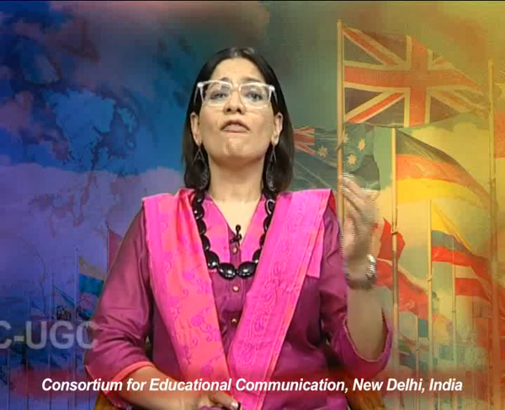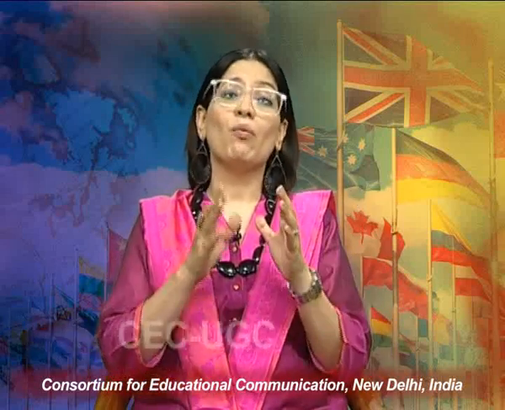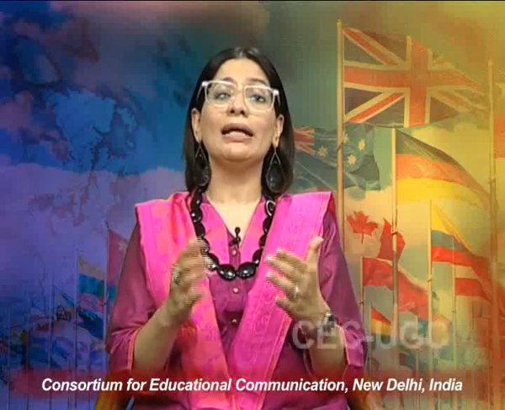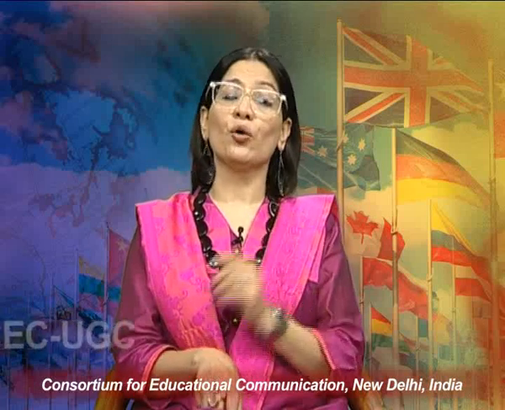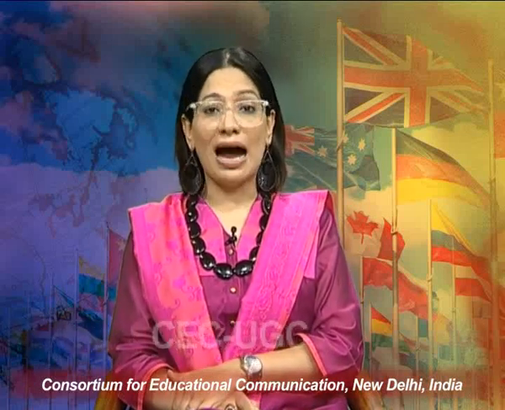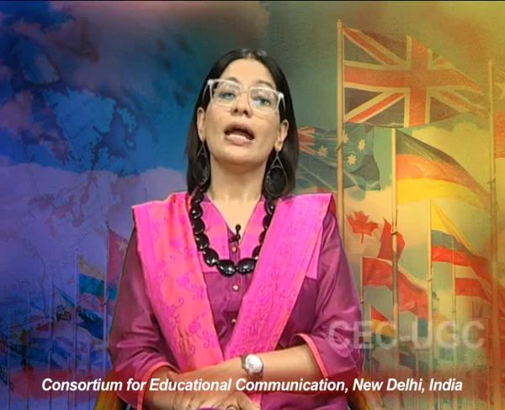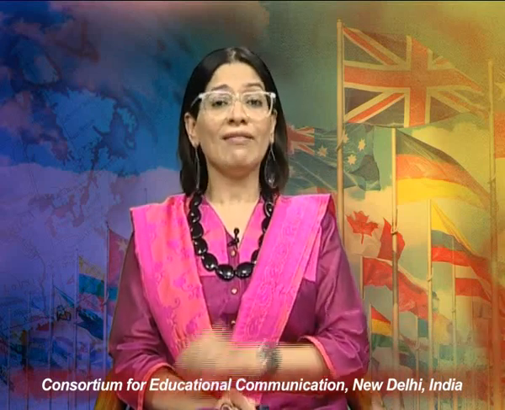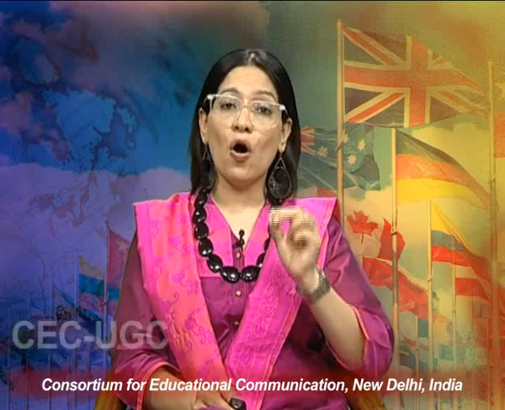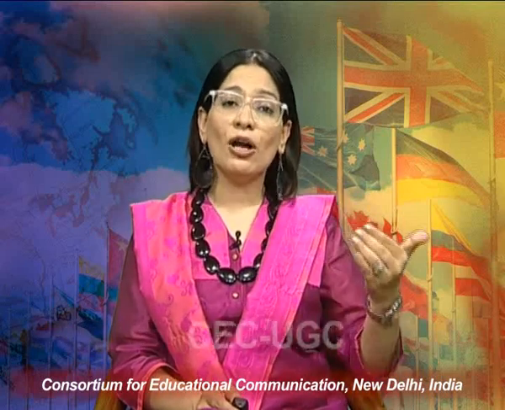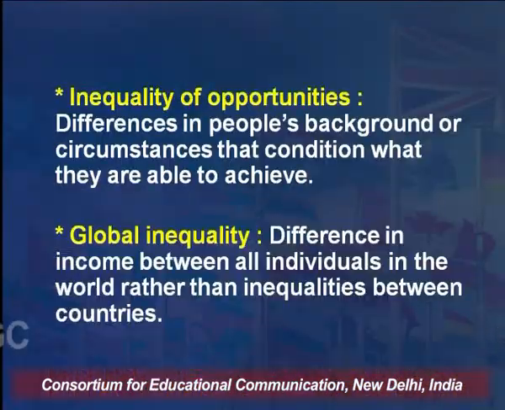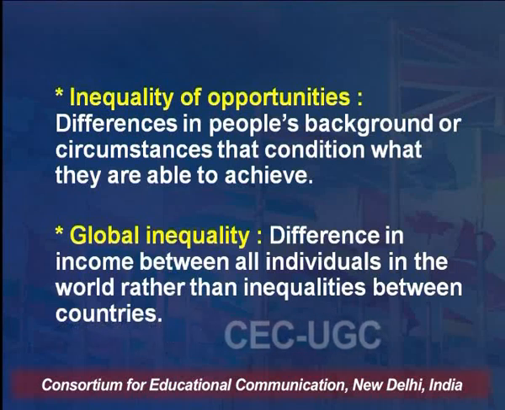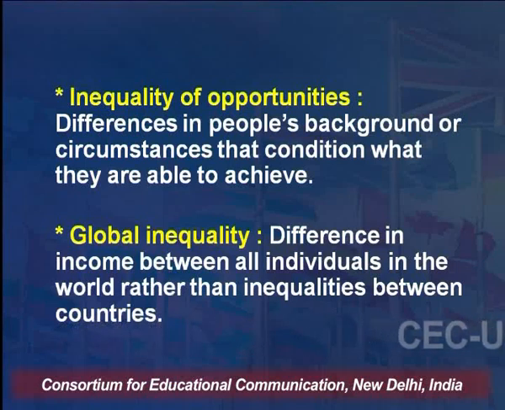Now, there are inequalities of various other types also. For example, vertical inequalities occur between individuals. Horizontal inequalities occur between groups. Inequality of outcomes, that is differences in what people achieve in life, namely level of income, and inequality of opportunities, that signifies differences in people's background or circumstance that condition what they are able to achieve.